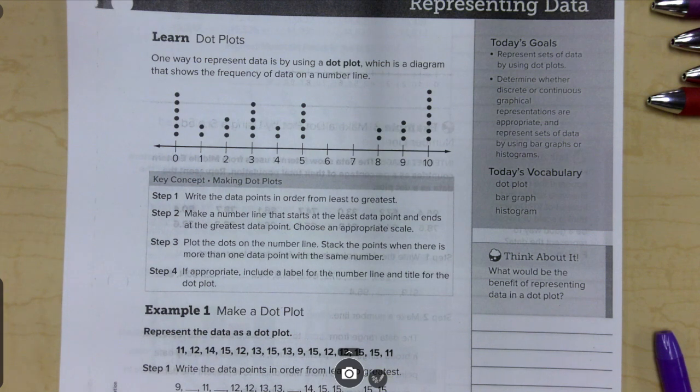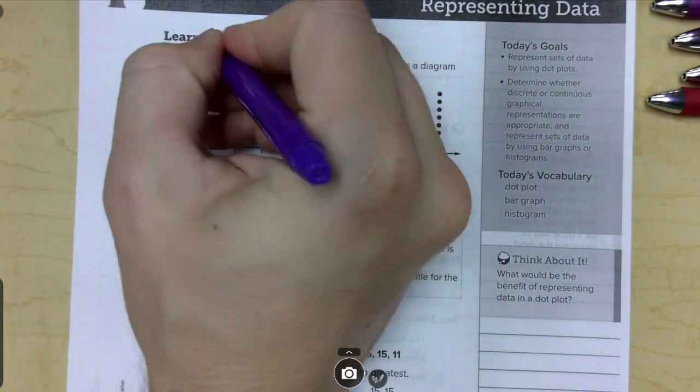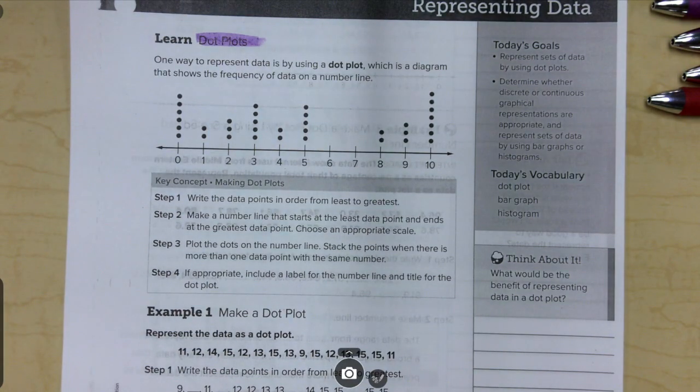Hello and welcome back. Today we're going to be representing data. First one we're going to learn about is a dot plot. One way to represent data is by using a dot plot, which is a diagram that shows the frequency of data on a number line.